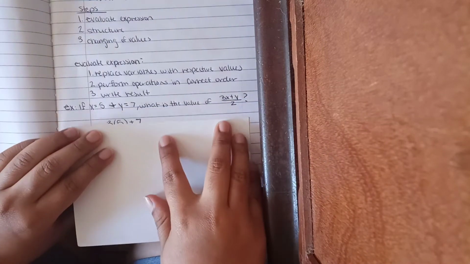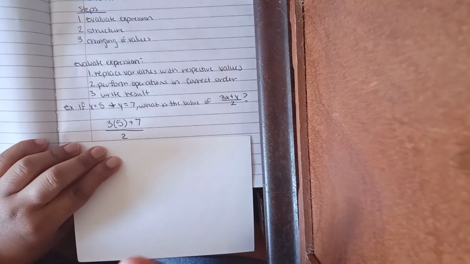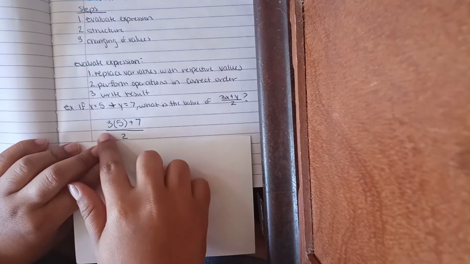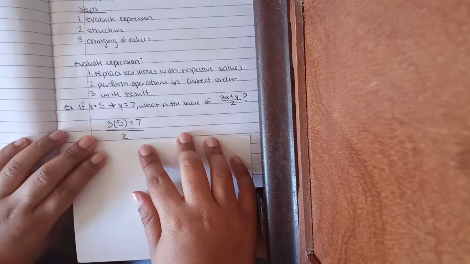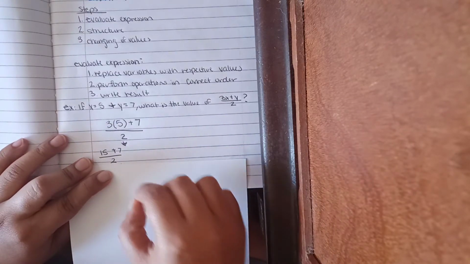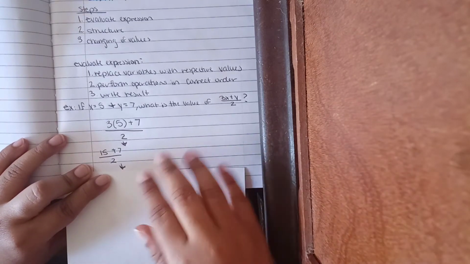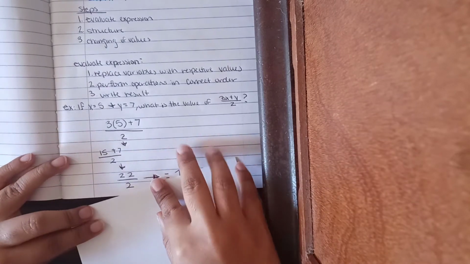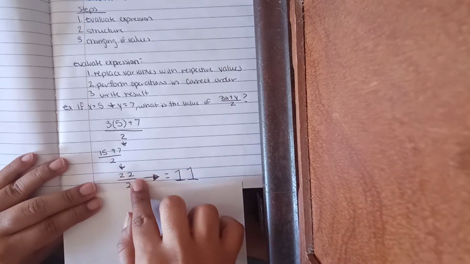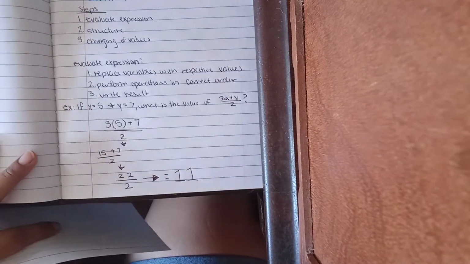So it'll be 3 times 5 plus 7 over 2. Okay, now what? Then we will do the multiplication. So 3 times 5 equals 15, plus 7 over 2. Then we'll add the numerator numbers together, so 15 plus 7 is equal to 22 over 2. And then you simplify that, so 22 divided by 2 is 11, and 11 is our answer.